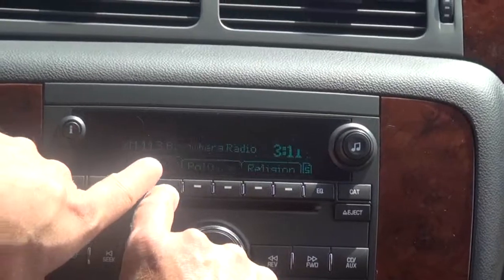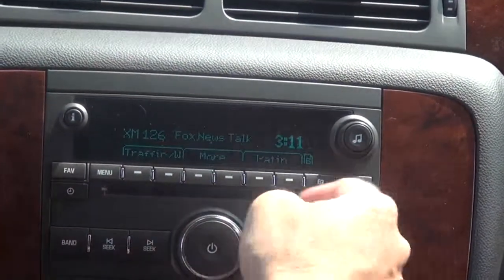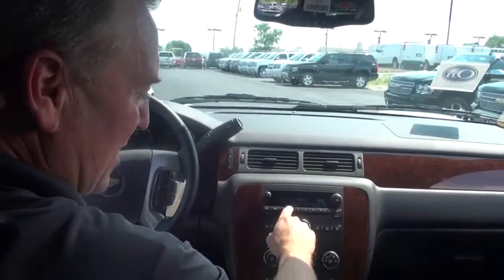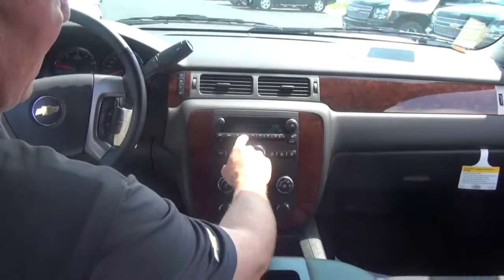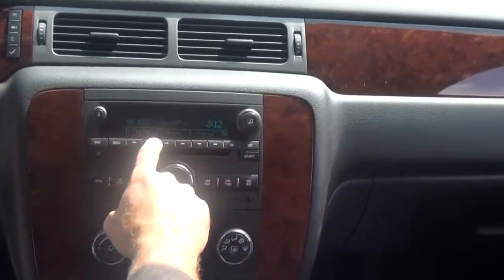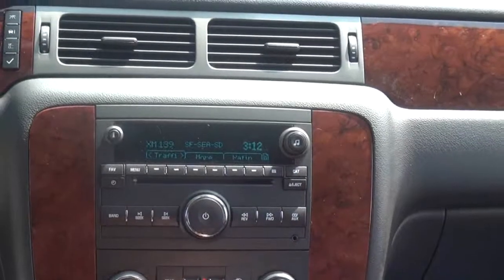This is going to give you all your public radio stations, political stations, religion, Latin, more, traffic and weather. It's going to walk you through all your traffic and weather stations for all the different cities that you're in: Miami, Orlando, Tampa, Dallas, Fort Worth, Houston, Phoenix, St. Louis, Minneapolis, San Francisco. So it's a great little system.